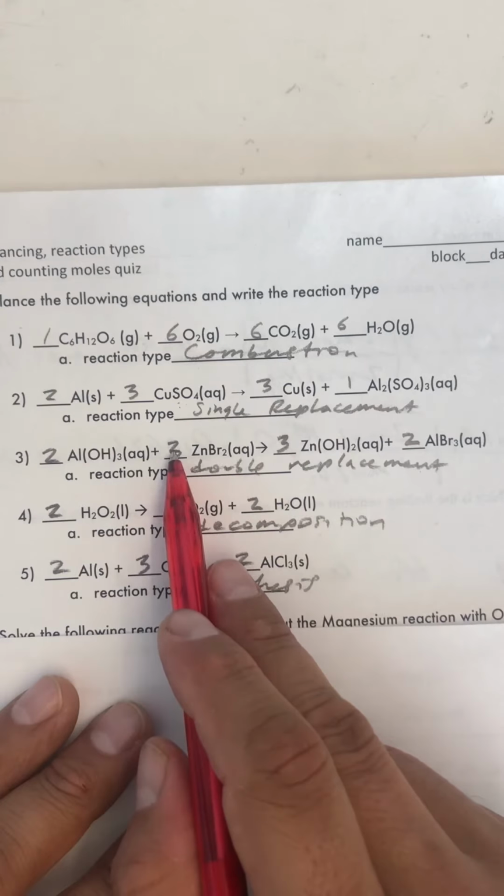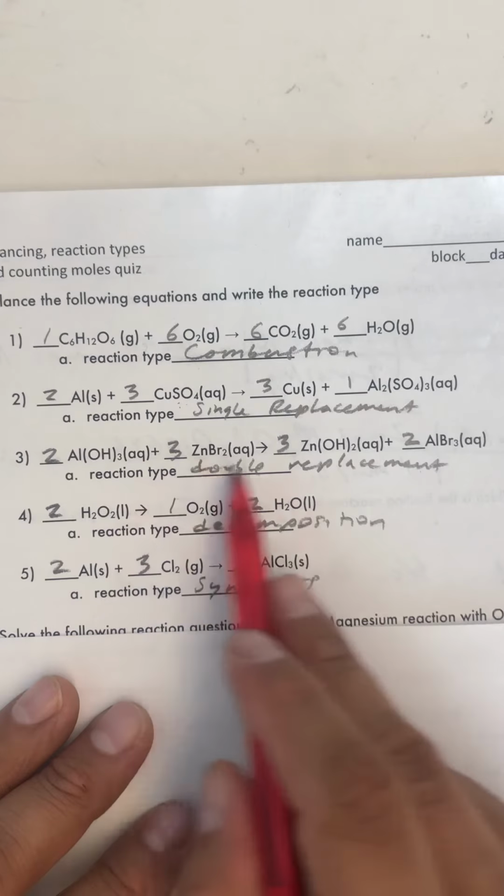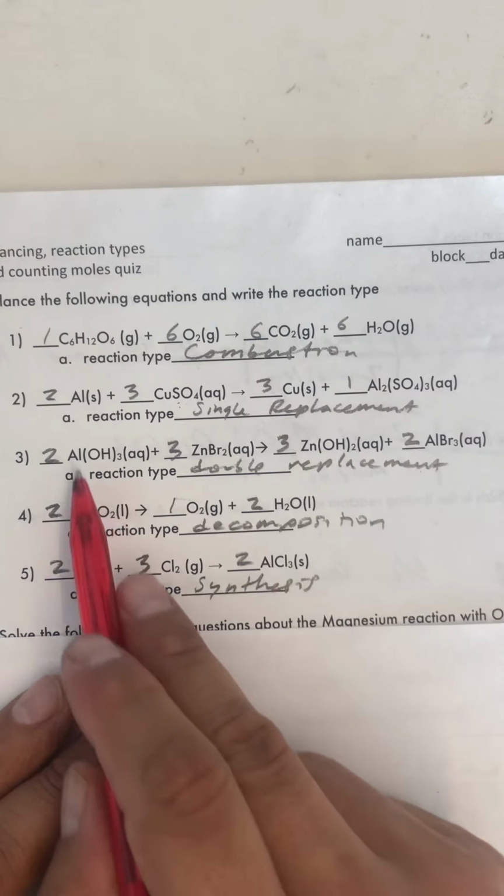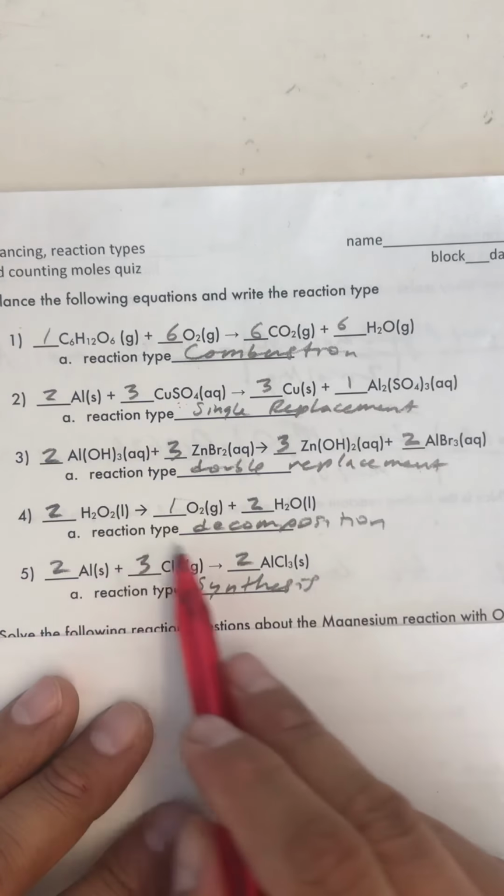3 Zn, 3 Zn. 3 times 2 is 6 Br. 3 times 2 is 6 Br. 2 Al, 2 Al. Looks pretty good.